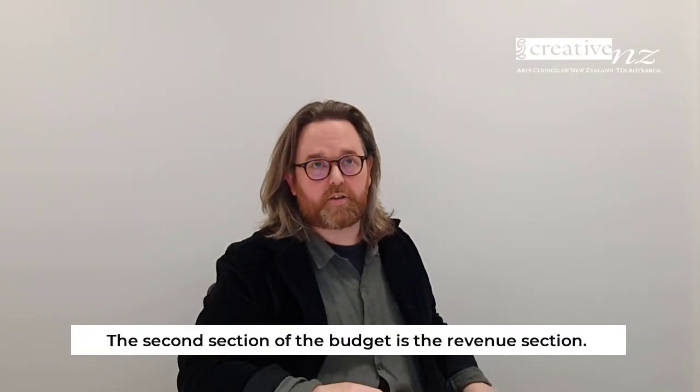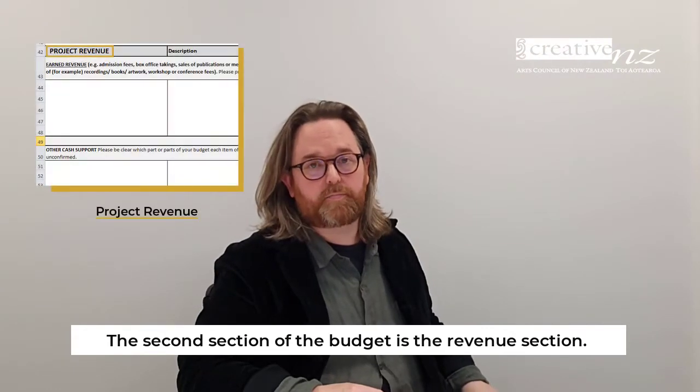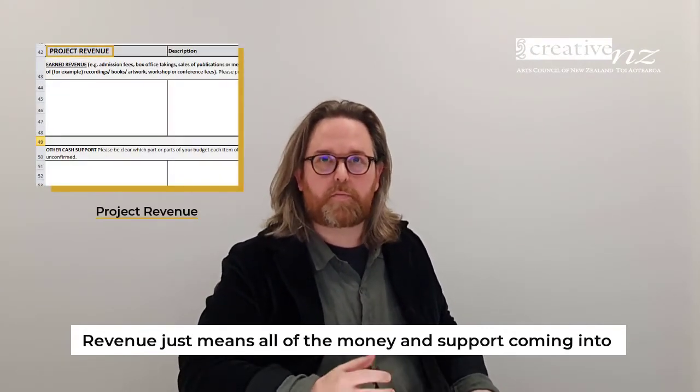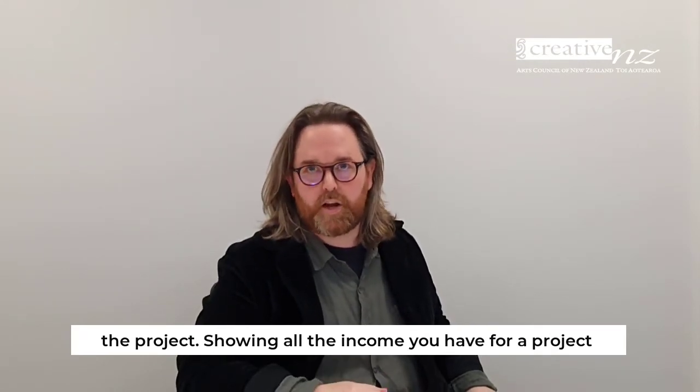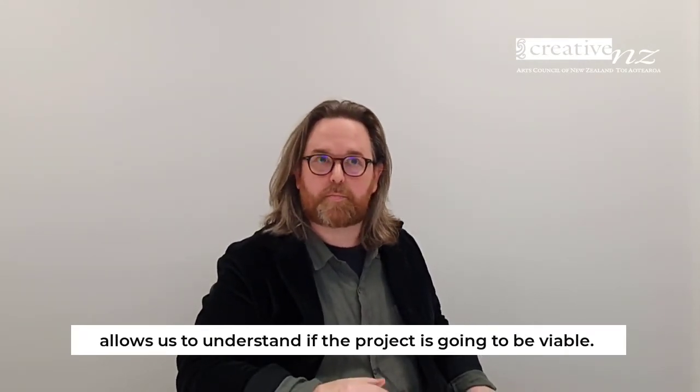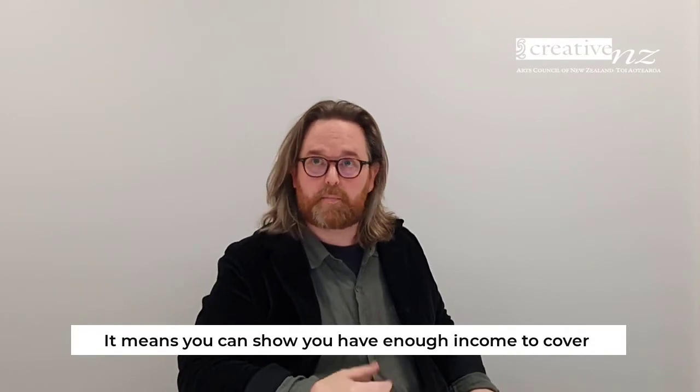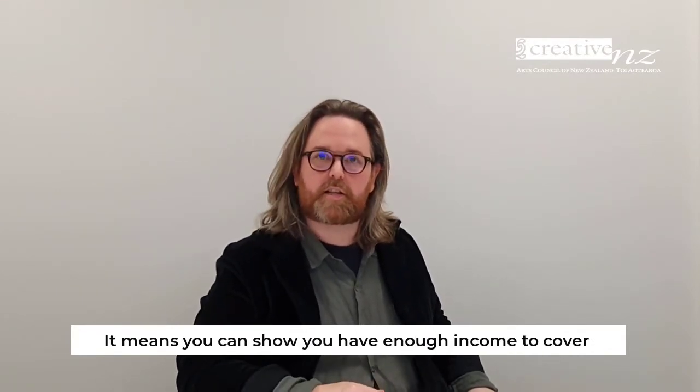The second section of the budget is the revenue section. Revenue just means all of the money and support coming into the project. Showing all the income you have for a project allows us to understand if the project is going to be viable. It means you can show you have enough income to cover the expenses.